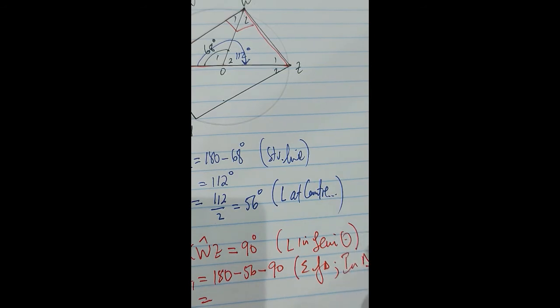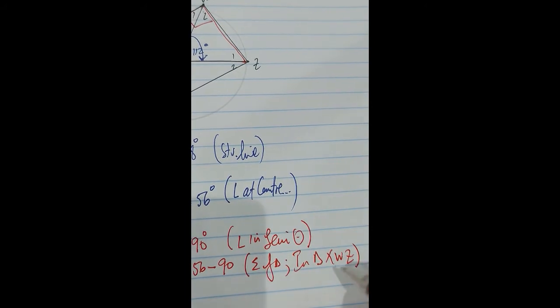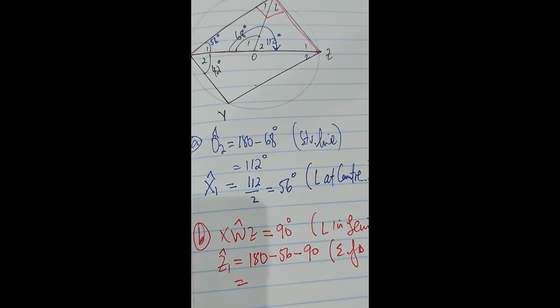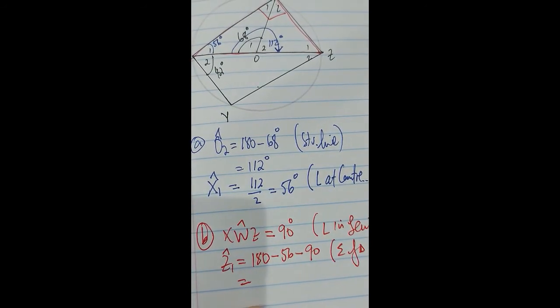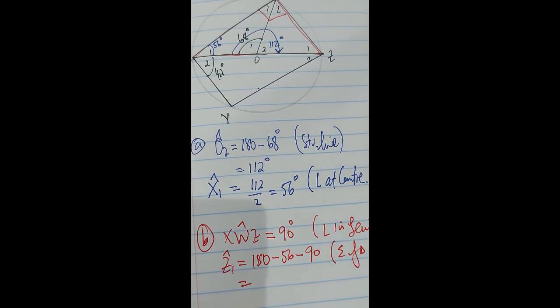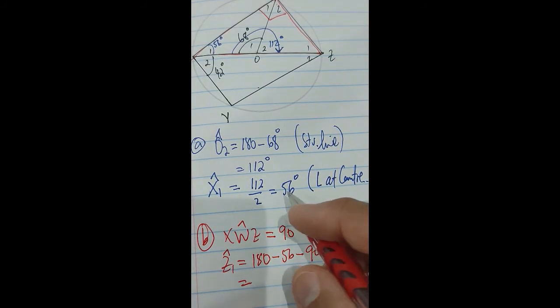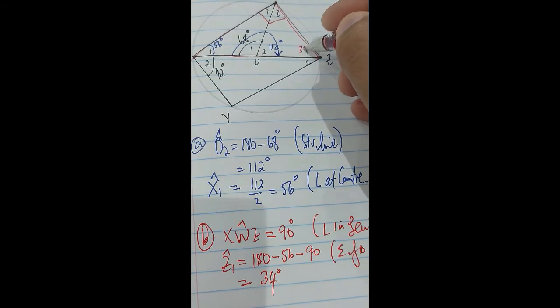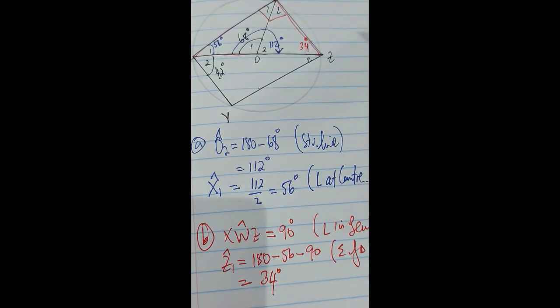It's in triangle XWZ. Again, do I have to say this part here? No. If you leave it out, you won't lose any marks there. Okay. So that would simply be 180 minus 90 minus 56 gives us an angle of 34 degrees. Alright. The angle is 34 degrees. That's one way of looking at it.